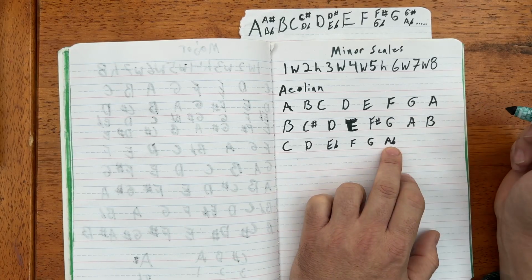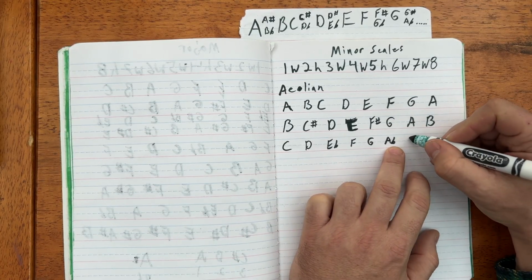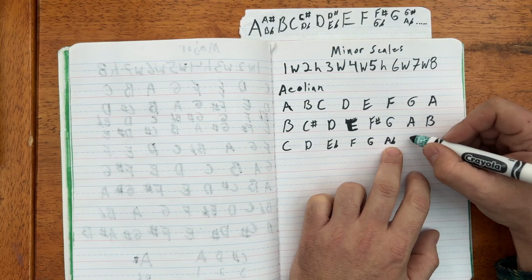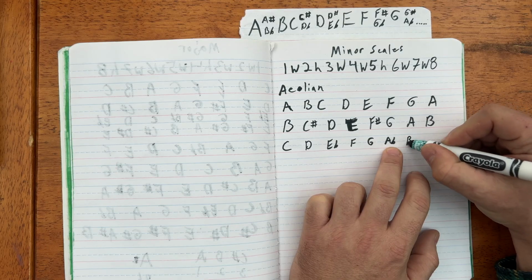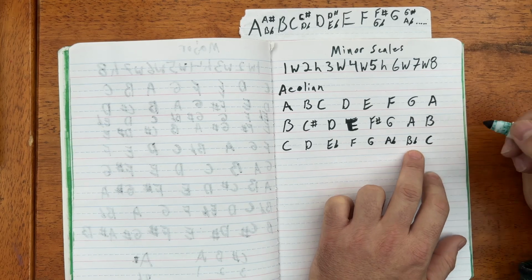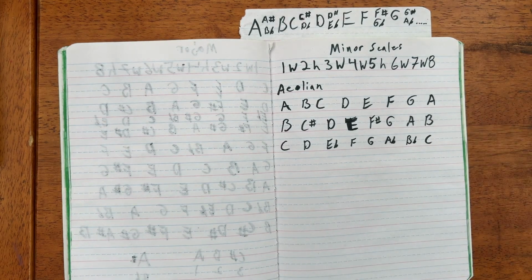A flat, and then that takes us to B flat, which takes us back to C.